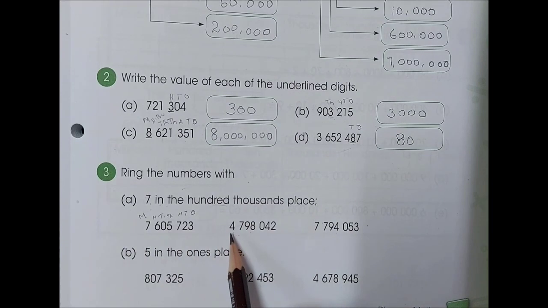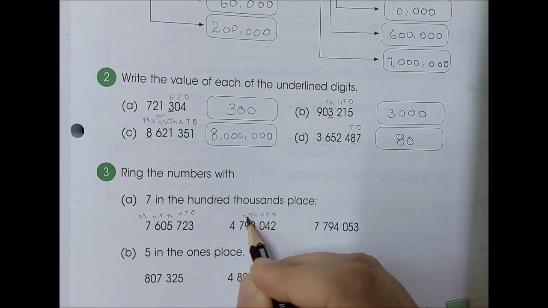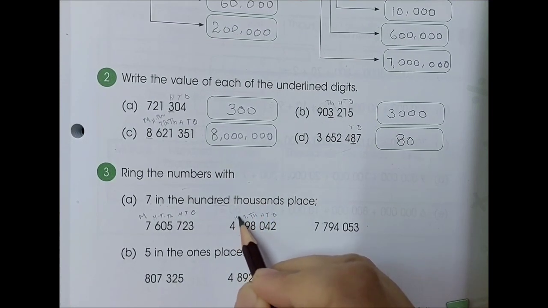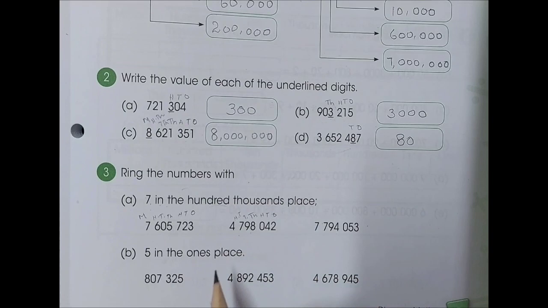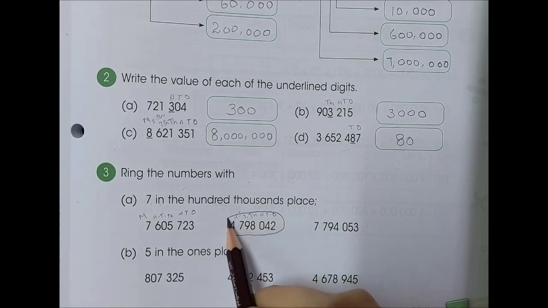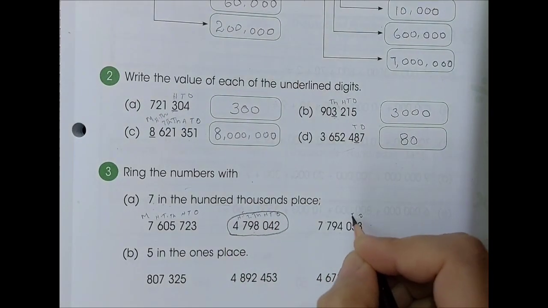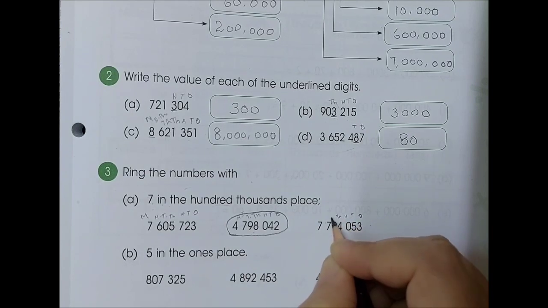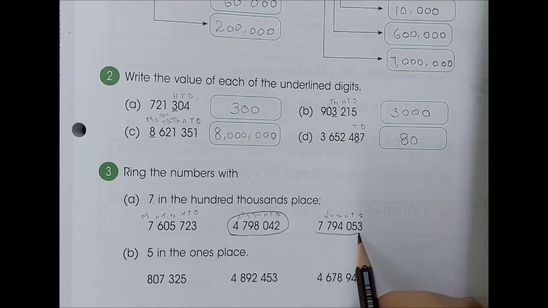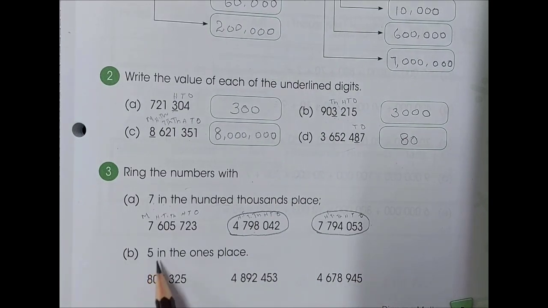Okay, now here we have to check ones, tens, 100, 1000, 10,000 and 100,000. So here 7 is under 100,000. We have to ring this number because 7 is at 100,000. Now check this number. Again we have to circle this number because in both the numbers 7 is at 100,000 place. Okay, now part B: 5 in the ones place.